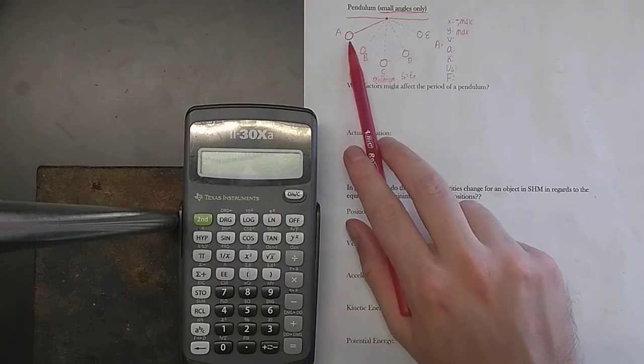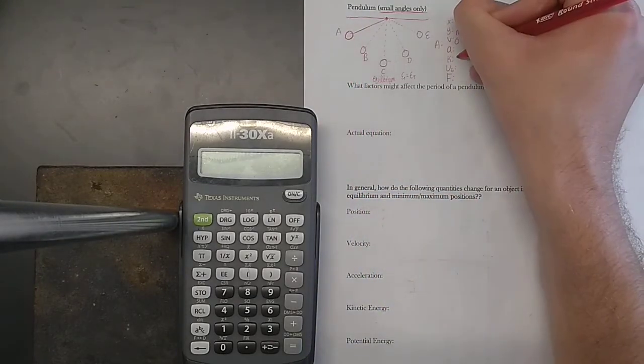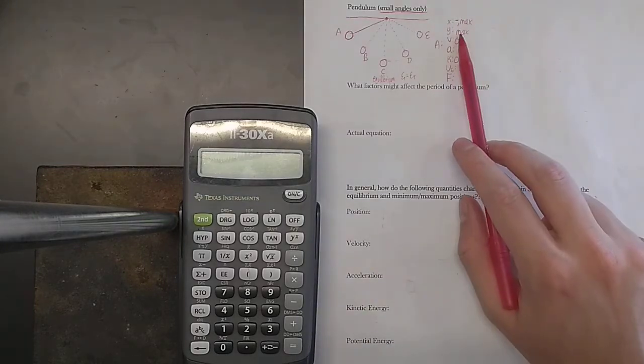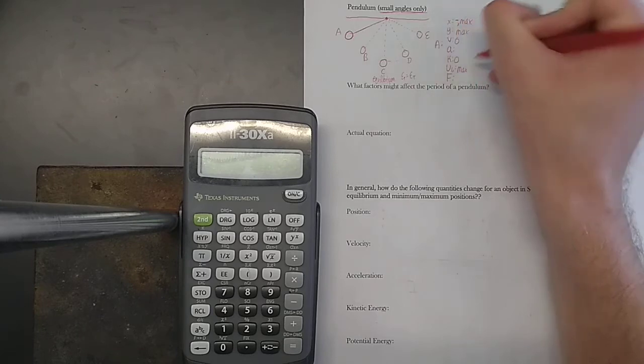Since it's the point where the pendulum is dropped from, that means that the speed at this point is 0, which means the kinetic energy is 0. Since the height is at a maximum, the gravitational potential energy is also at a maximum.